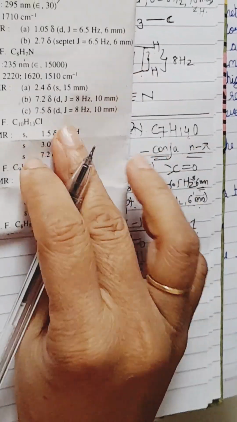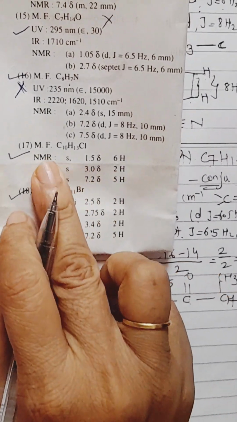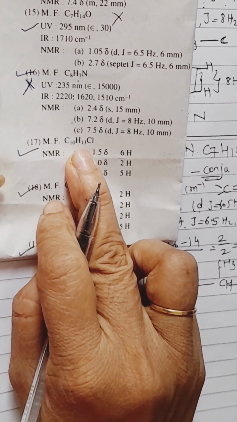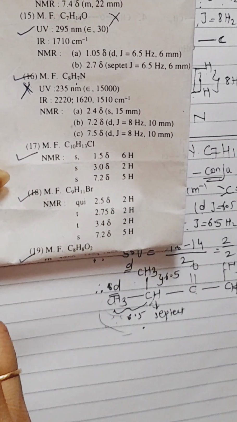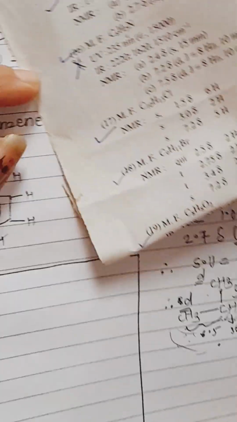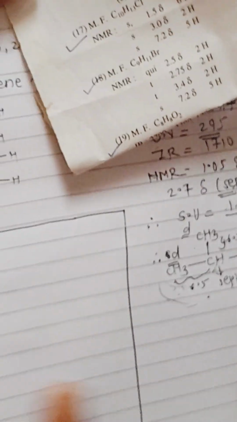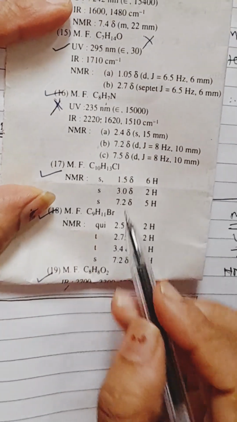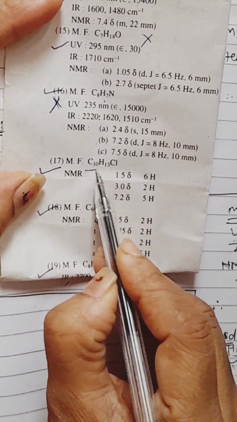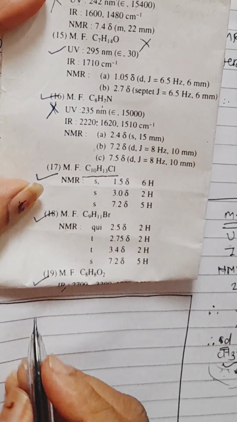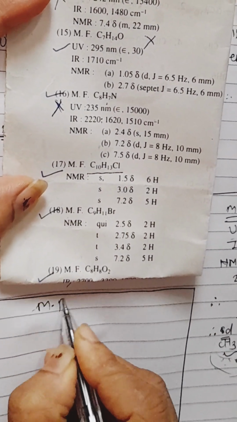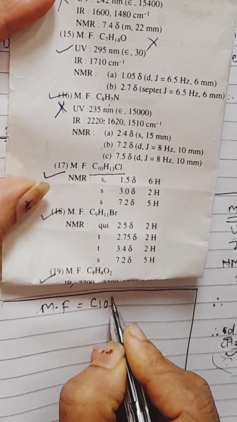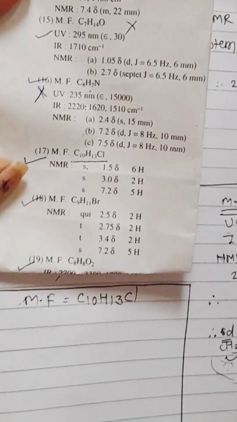In this way we have to solve this example. Now we proceed to the next example, which is C10H13Cl. I write here the molecular formula C10H13Cl.